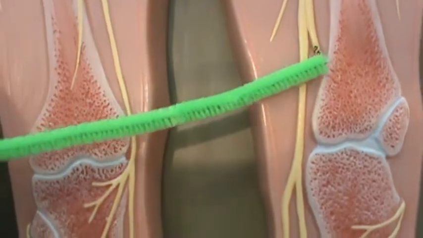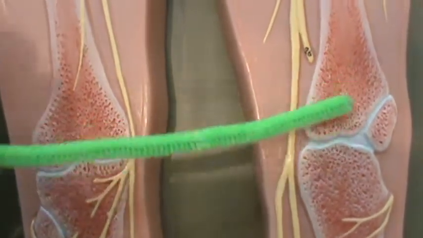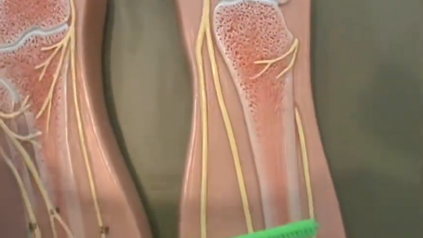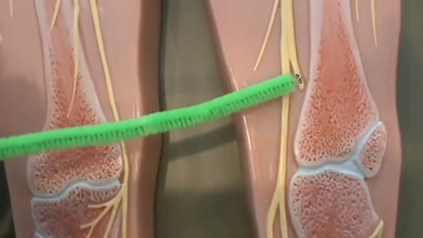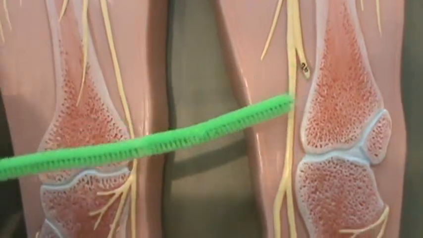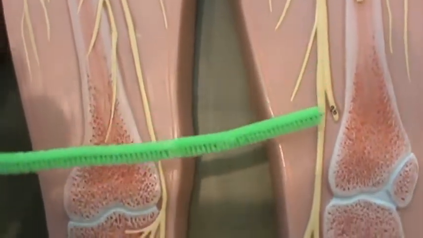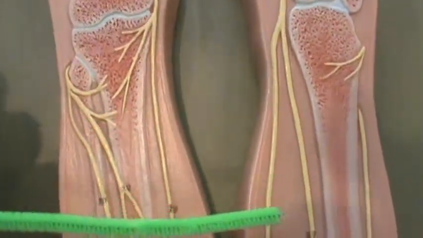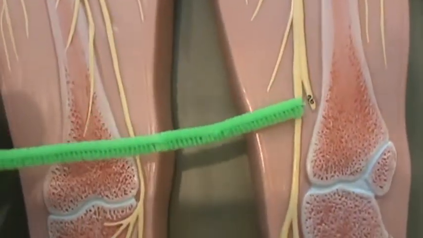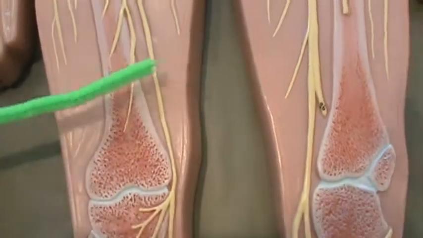The part that branches off and goes to the side, which is underneath here, and the front would be the common fibular nerve or the common peroneal nerve. So the sciatic at this point is splitting into its two main branches, the tibial, which remains posterior on the calf, and the common peroneal.